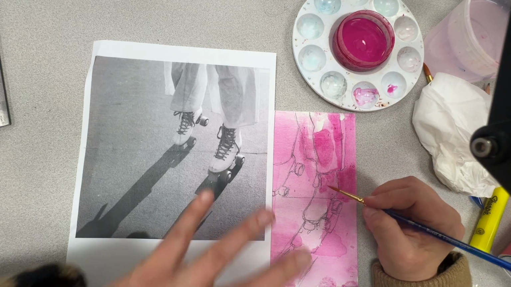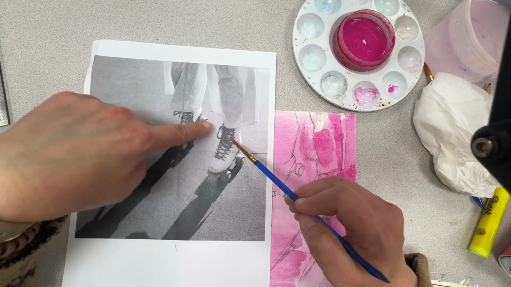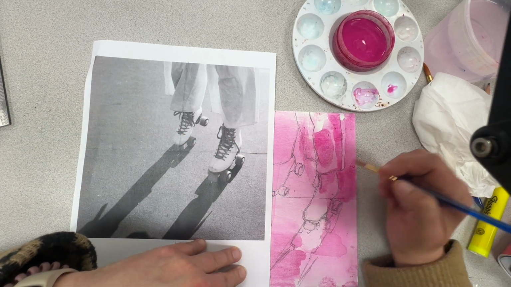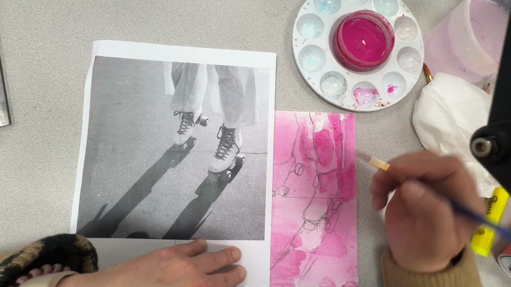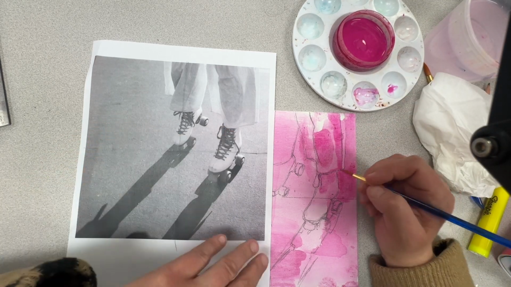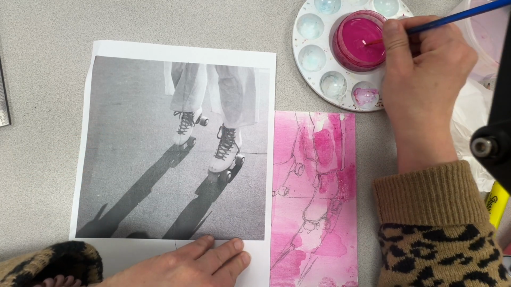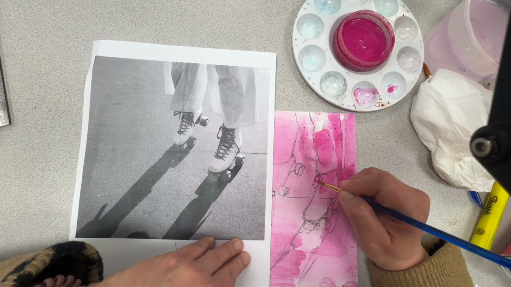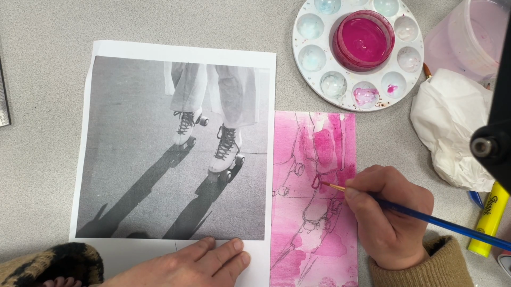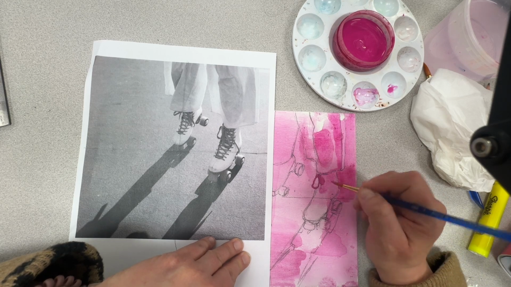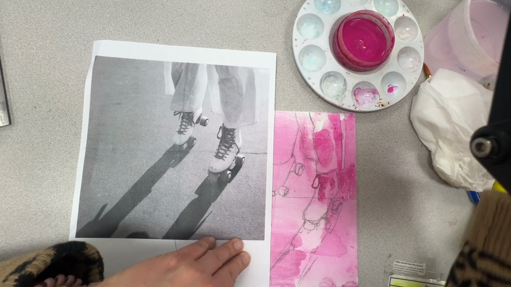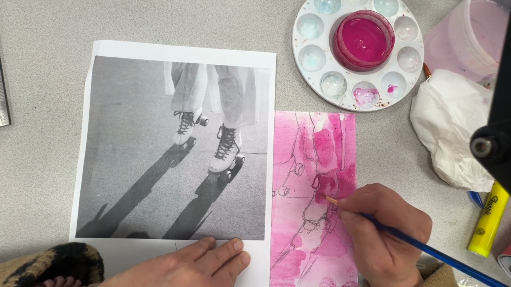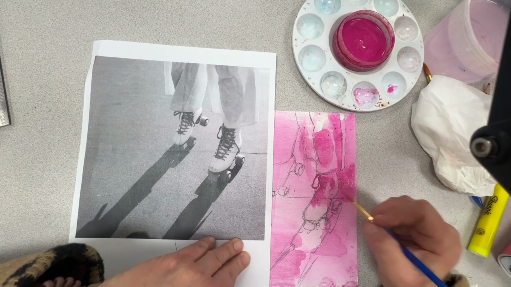Because I'm only searching for values, I'm not going to be too worried about these, which I know are the skate laces. I do know that the blob of these, the mess of these, is making a darker value. So I'm really going to load up my brush, the tip of that round brush. Again, I can generalize this right here.